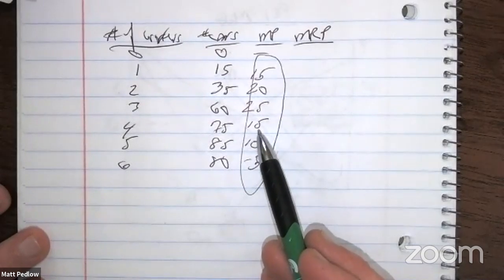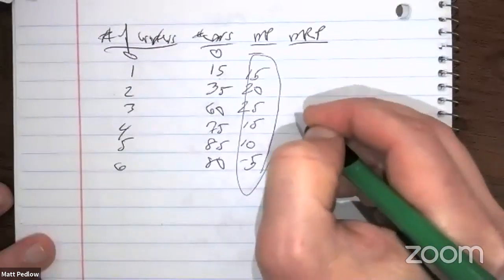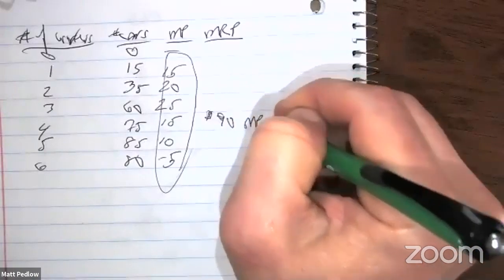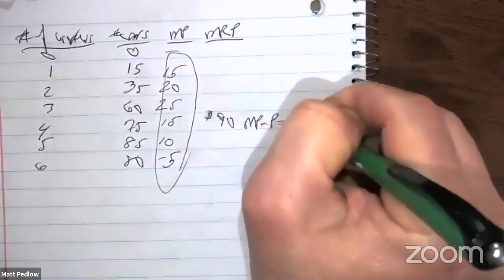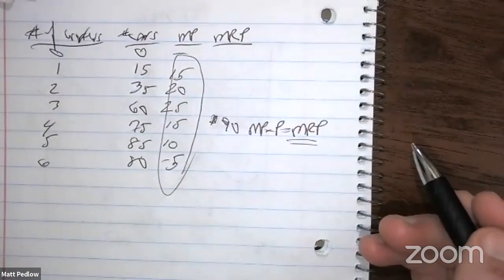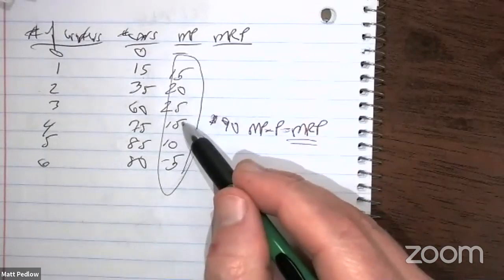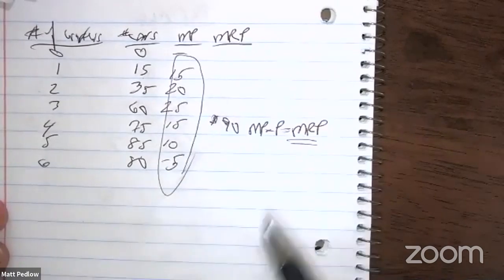So $6, and 15 times 6, last time I checked, is 90. And so the 90 I got was because my marginal product times price equals my marginal revenue product. And they're willing to pay what the additional revenue that worker can make. So they're selling it for 6. They're making me 15 car washes. That makes sense. So $90.